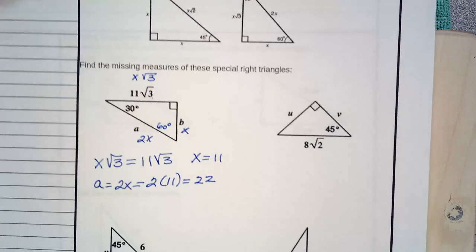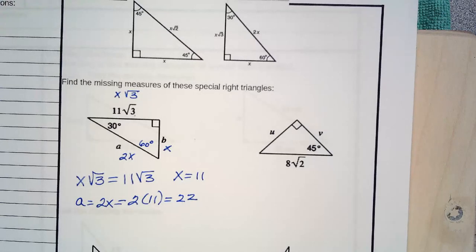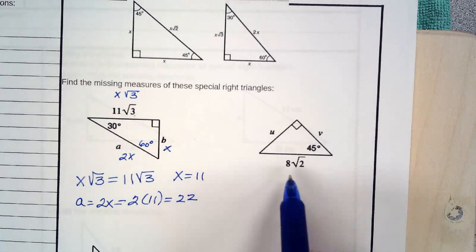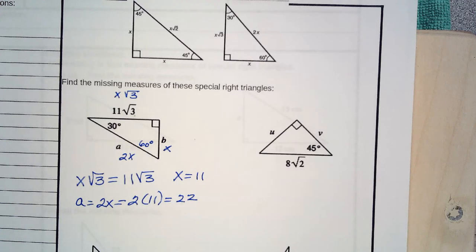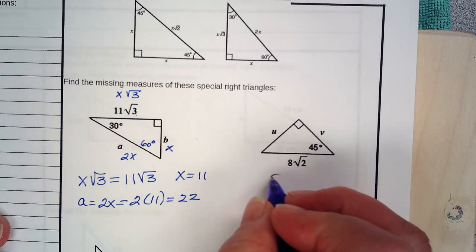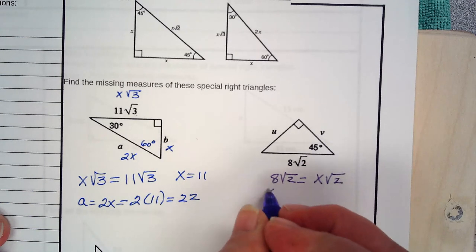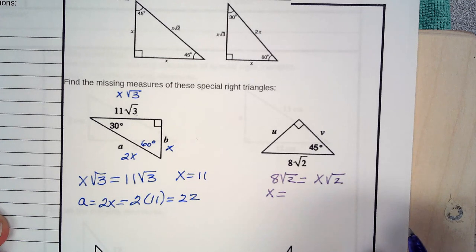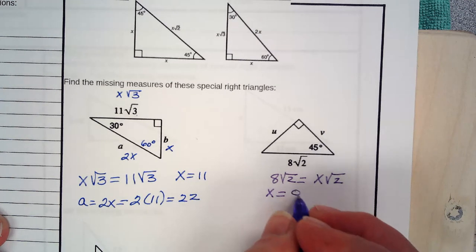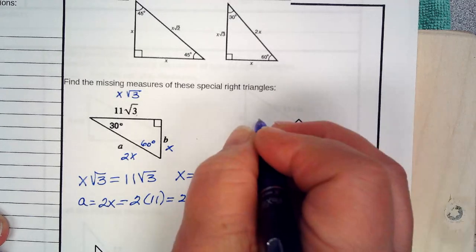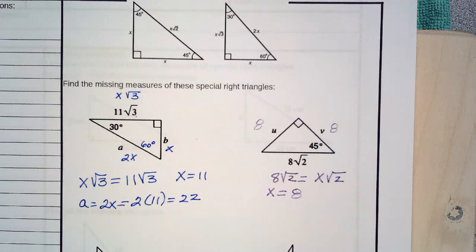What about the next one? If I'm looking at my special case, x square root of 2. So if 8 square root of 2 is equal to x square root of 2, then x has got to be equal to what? 8. Okay, take a minute and look and see if there's any questions. If there are, please back the video up and work on it again. Listen to it again.